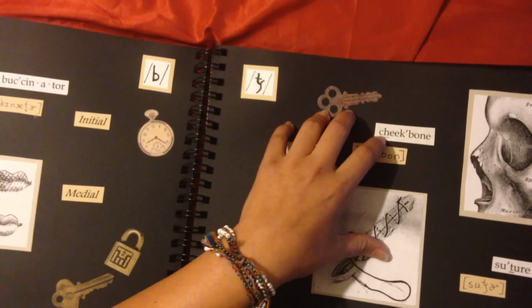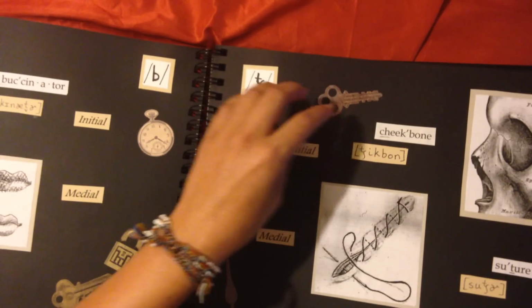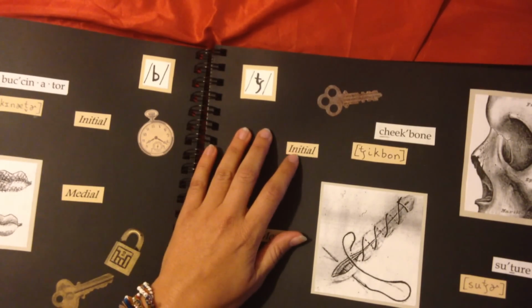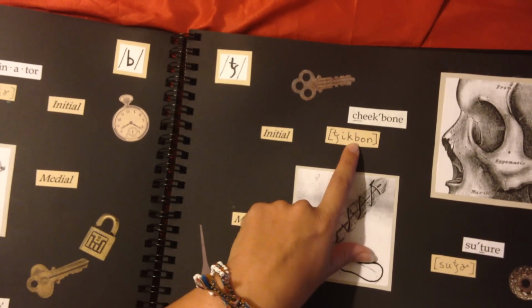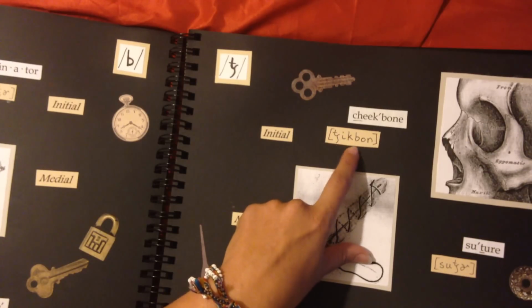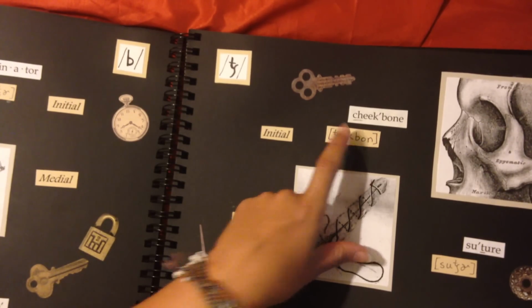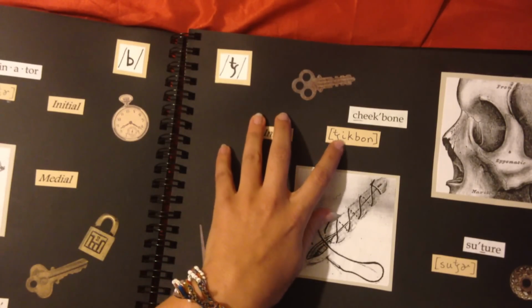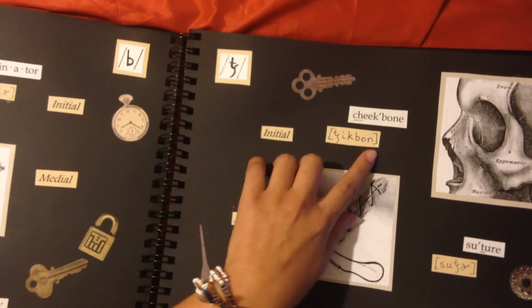The first word I have here is cheekbone. So the ch is at the very beginning of the word in the initial position. And this is actually how you write it. It looks really strange. This is how you write it in the IPA, the International Phonetic Alphabet. So we have ch, e, k, b, o, n.